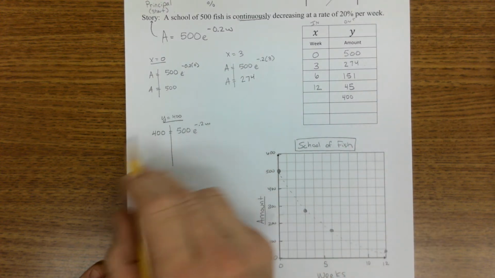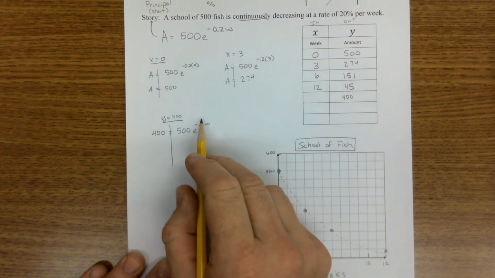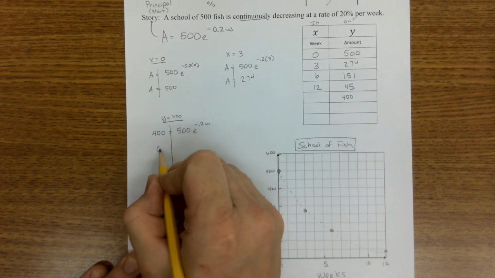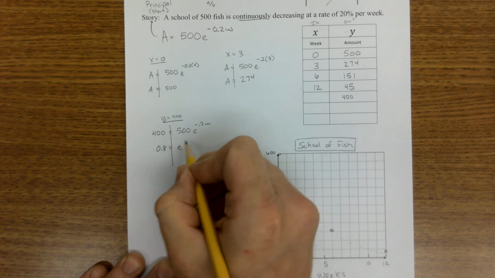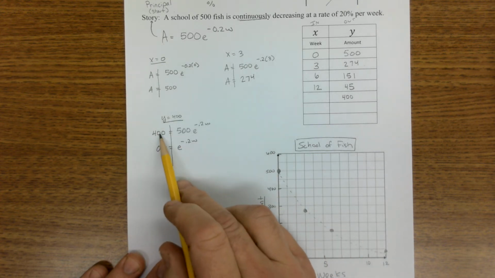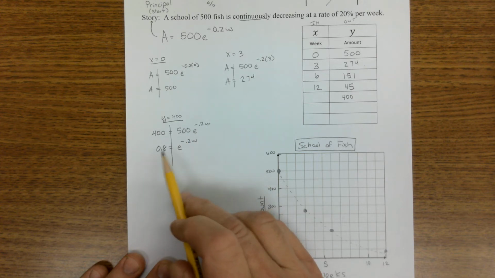So let's solve for this variable. We're going to do operations on both sides till we get to that w. Let's divide this over here. If I divide that, I have 0.8. 400 divided by 500 is 0.8.